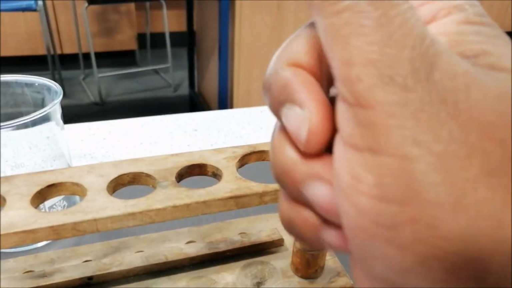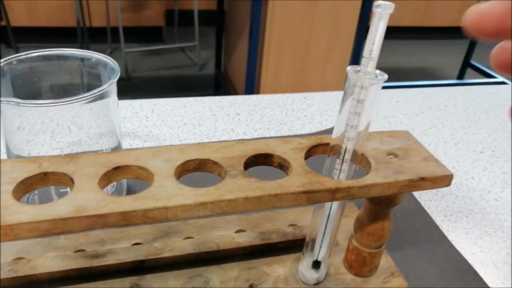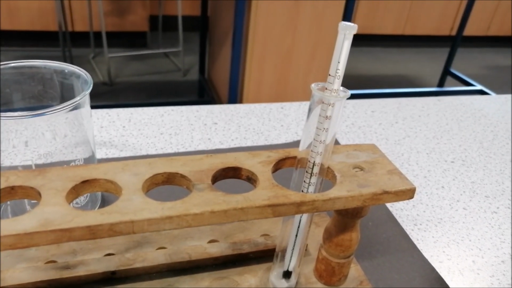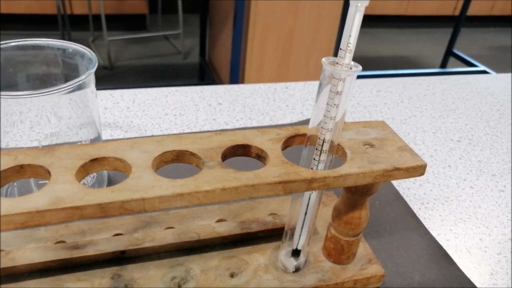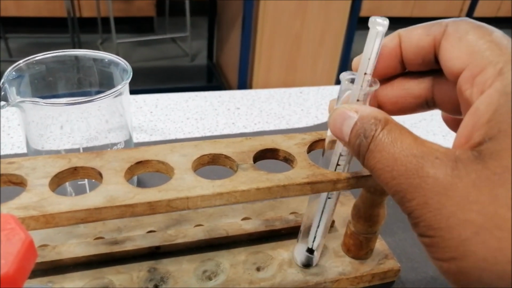For the magnesium ribbon, it feels hot, and you can see some fizzing. And this also links into signs of a chemical reaction. If this is left long enough, it will completely dissolve.